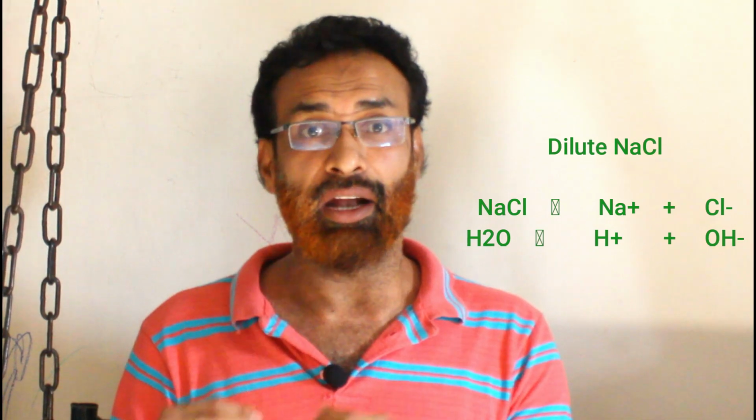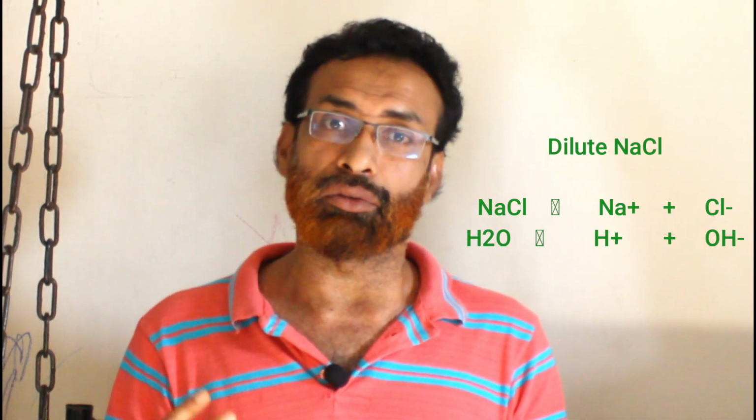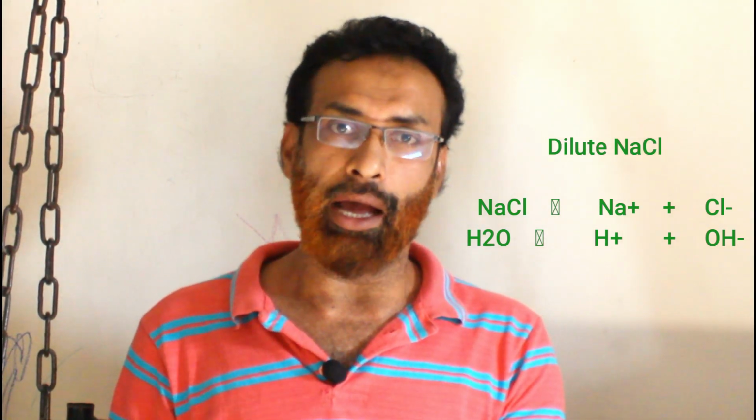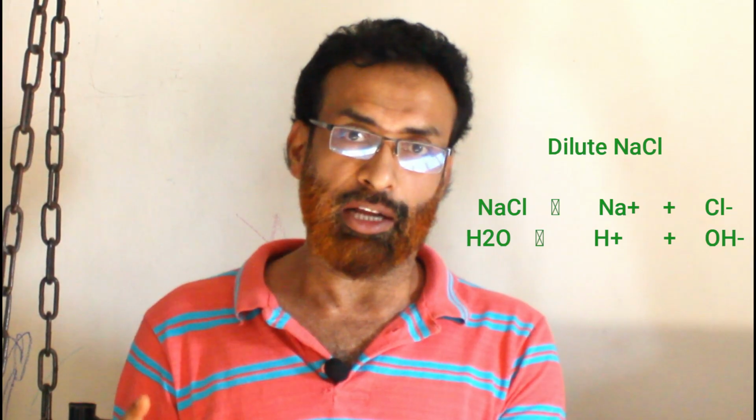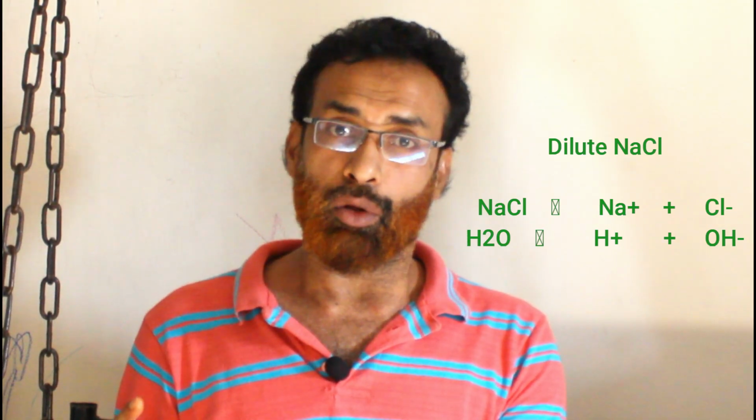Two of the ions are coming from sodium chloride: sodium ion and chloride ion. And two of the ions are coming from water: hydrogen ion and hydroxide ion. So in this solution you get two cations, sodium ion and hydrogen ion, and you also get two anions, hydroxide ion that comes from water, and chloride ion.